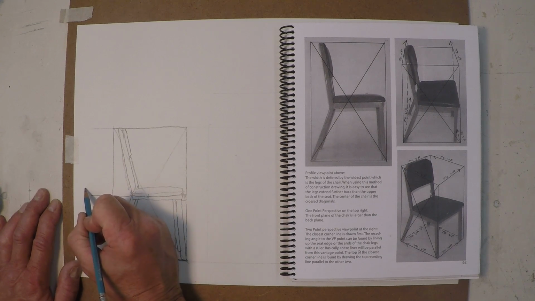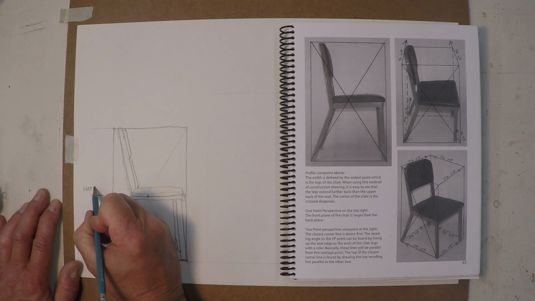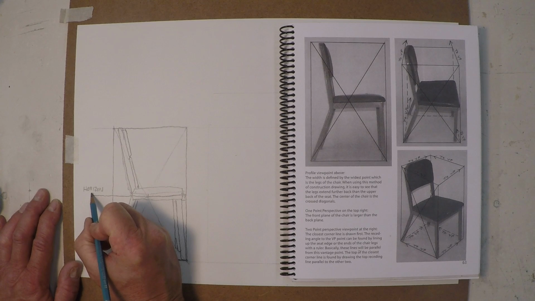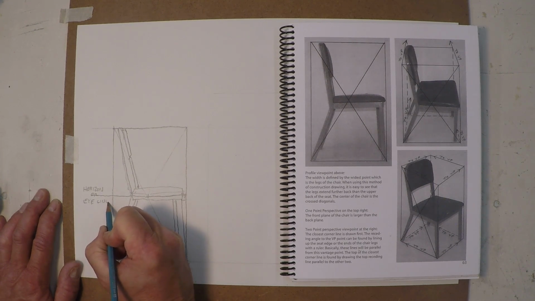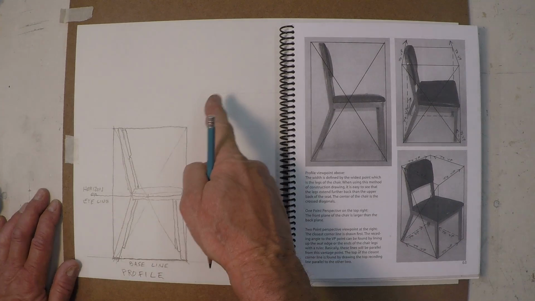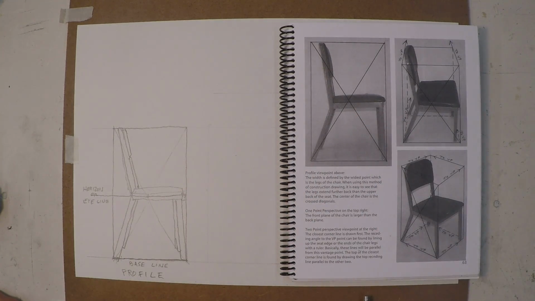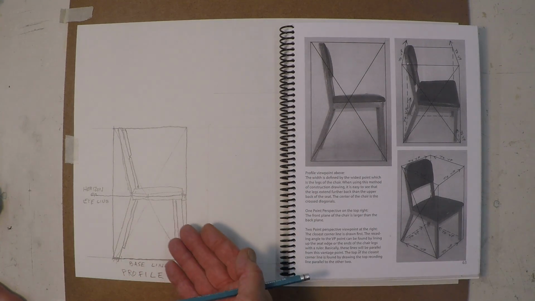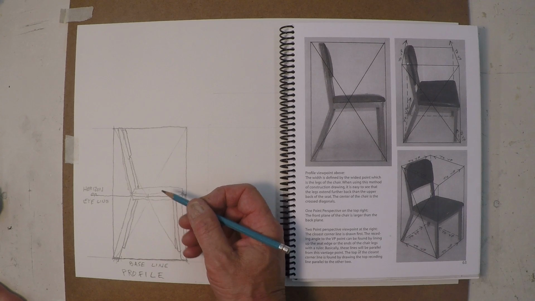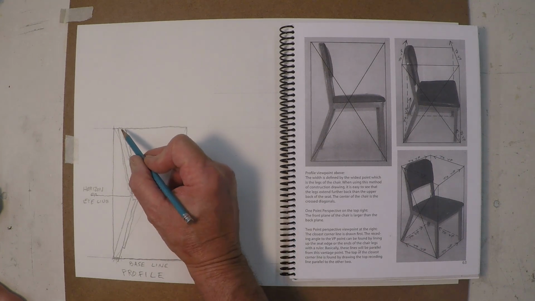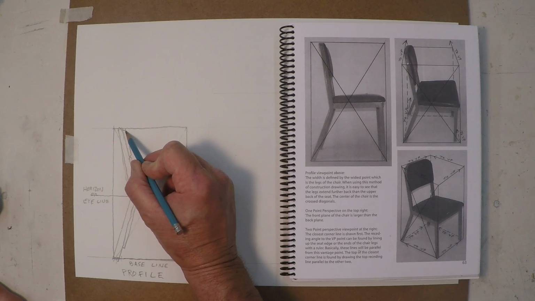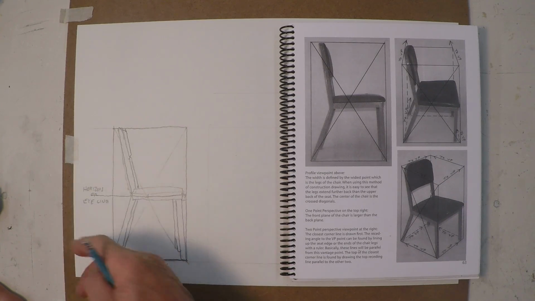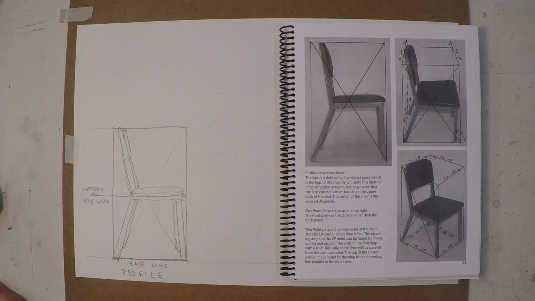So I'm going to put horizon or eye line right at the intersection on this profile view. So this is just for your reference. But you'll notice then that what's going to happen is that everything that's higher is going to get lower as it goes away from you in the future, okay?